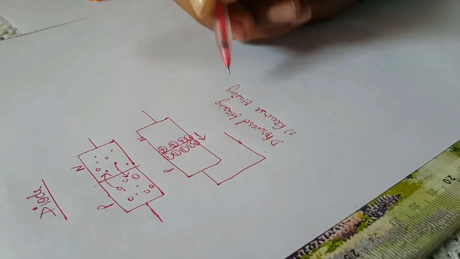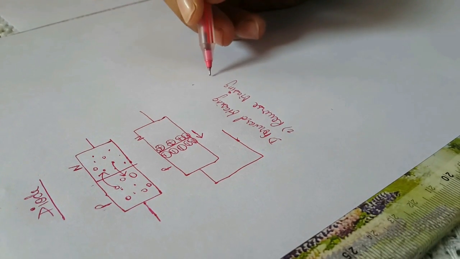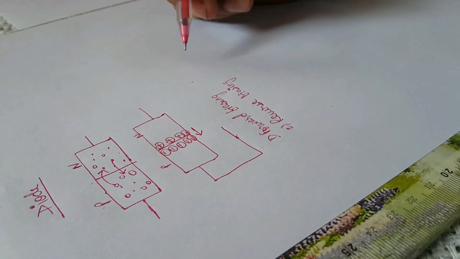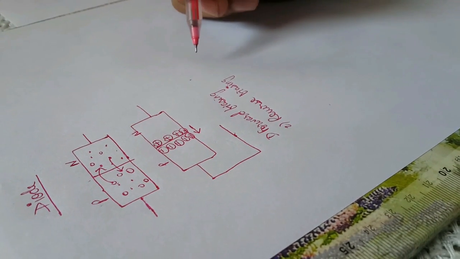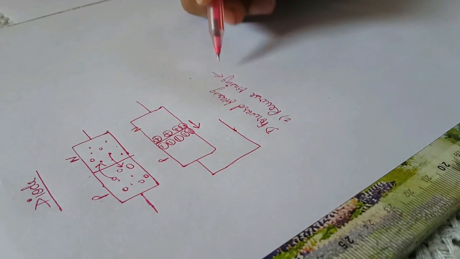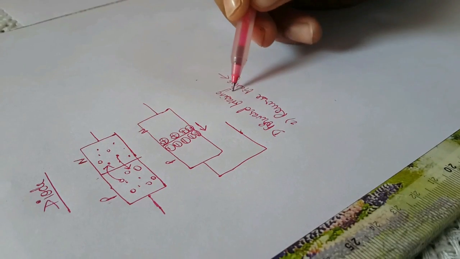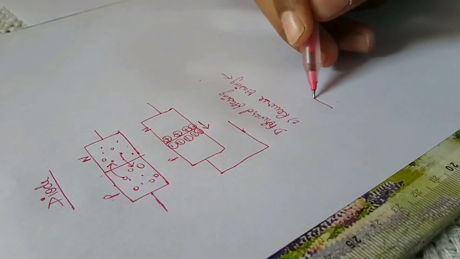In forward biasing, we connect the P part to the positive terminal of the battery, whereas in reverse biasing, we connect the P part to the negative terminal of the battery, and the positive terminal of the battery to the N type. There are many applications we find in forward biasing as well as in reverse biasing. Let us see first the forward biasing.